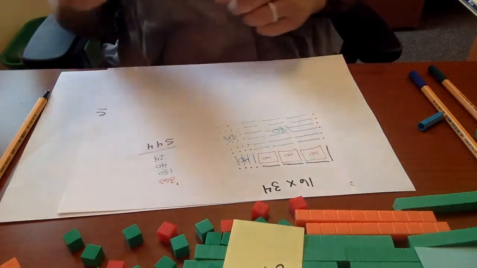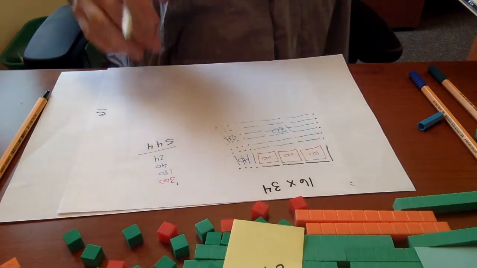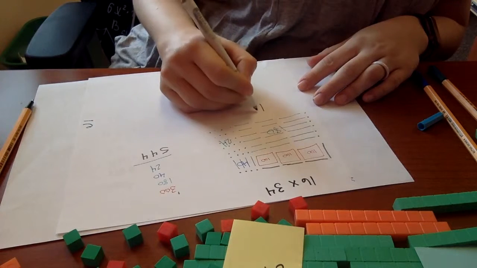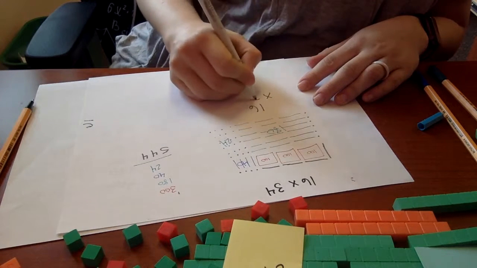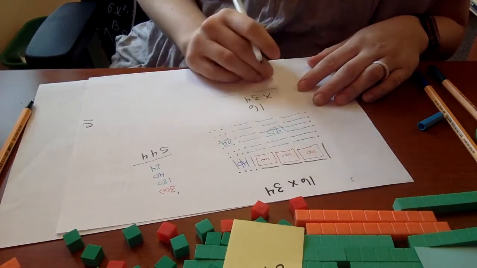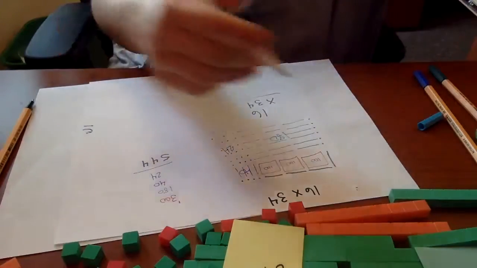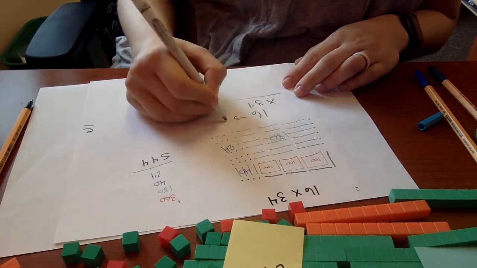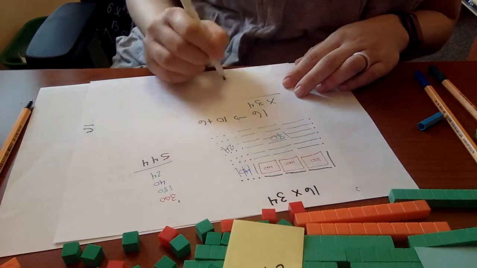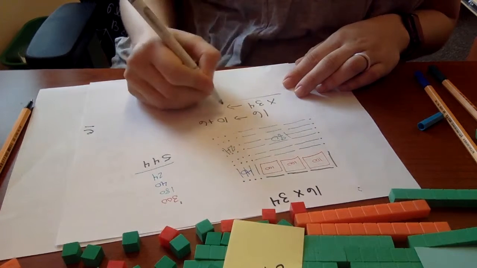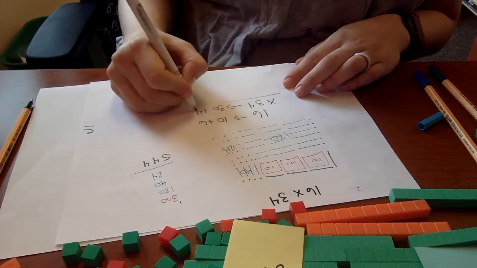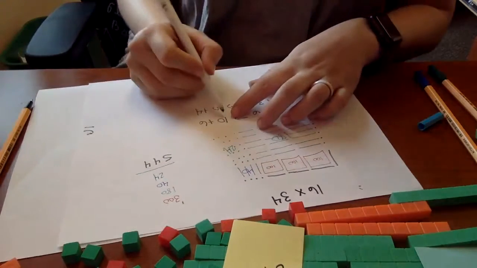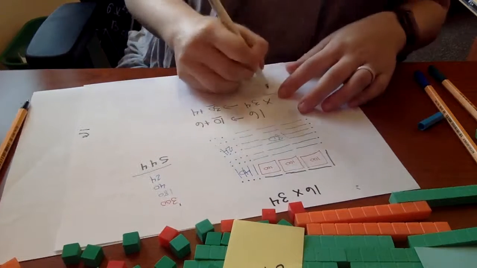Last step is we can connect this to something called partial products. Partial products is a way of multiplying something like 16 times 34, but doing it in a way that's really similar to this. So I'm going to think of 16 as 10 plus 6, and 34 as 30 plus 4. And then I'm going to do the multiplication separately. So I can first multiply 10 times 30.